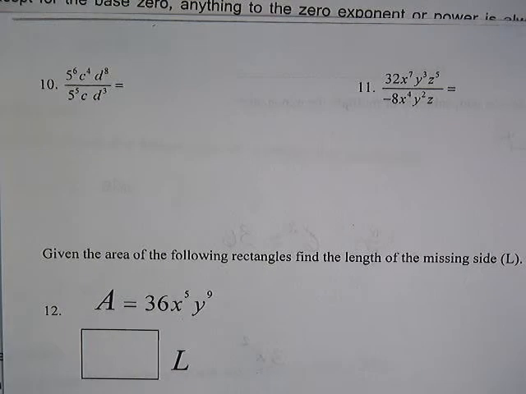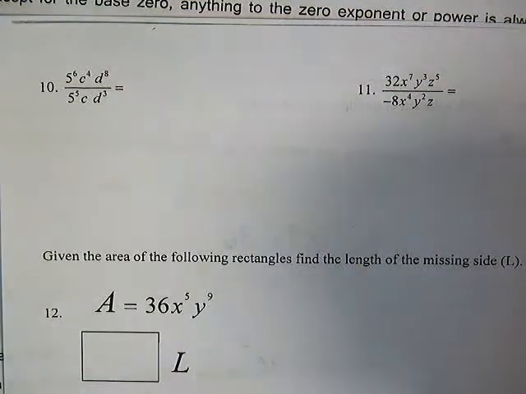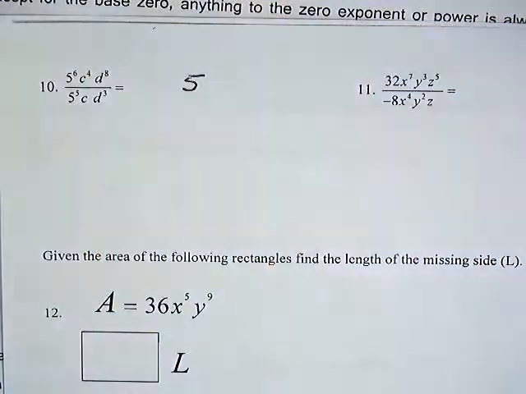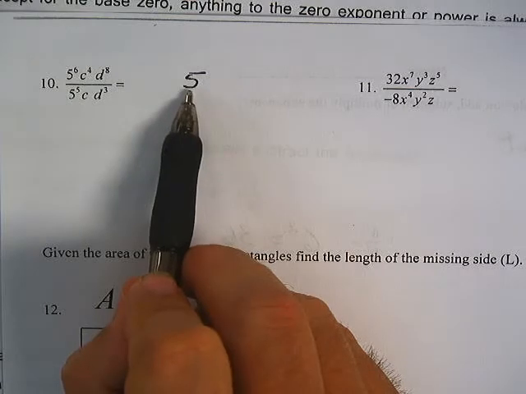Okay. Now, coefficients. Let's deal with those first. We have 5 to the 6th over 5 to the 5th. It's actually a base in this case. Where's the 5 going to stay, on top or bottom? Top. Okay, so 6 minus 5 is what? 1. So we just have 5 to the first power, or just 5.